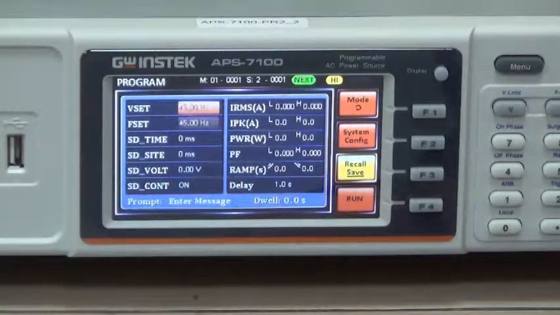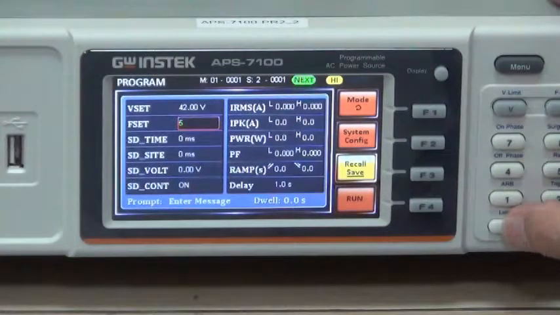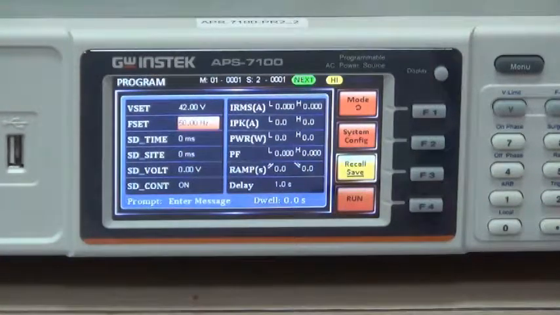Turn knob to FSET. Enter. And input 50 Hz to set 50 Hz waveform for step 2. Set overlapping deep waveform conditions. Turn knob to SD time and press Enter. Input 1 millisecond and press Enter to set overlapping deep waveform width as 1 millisecond.